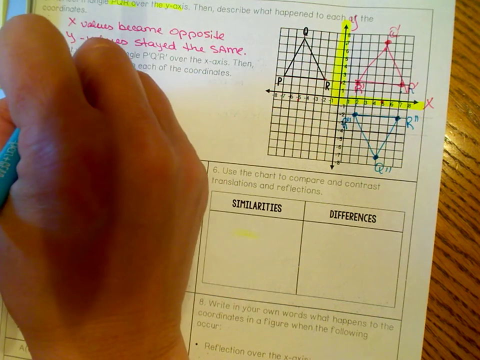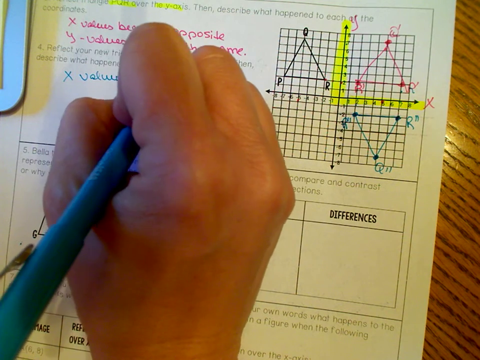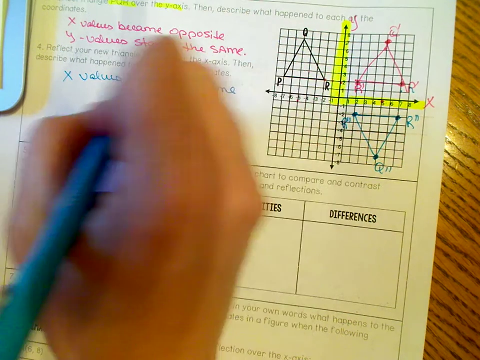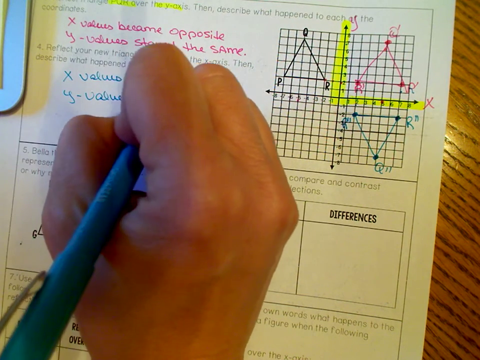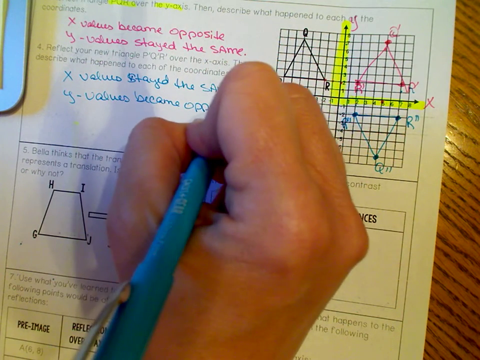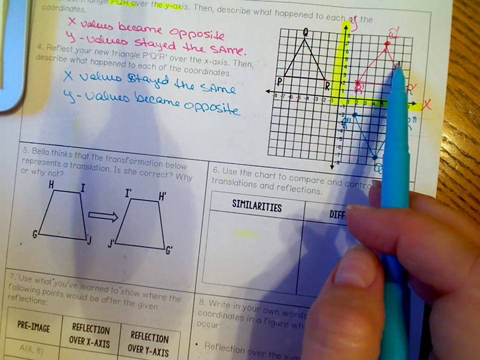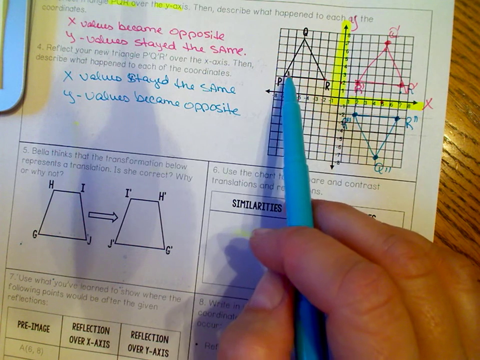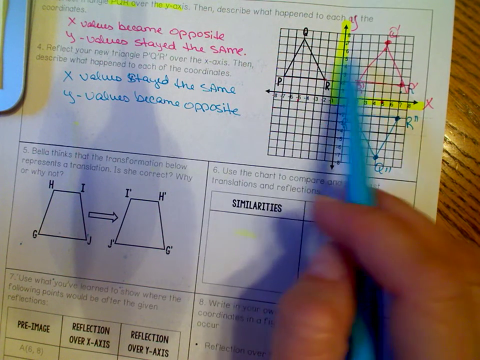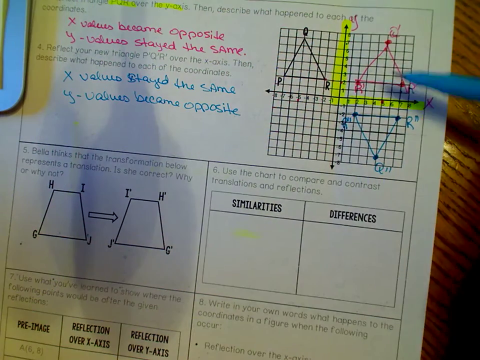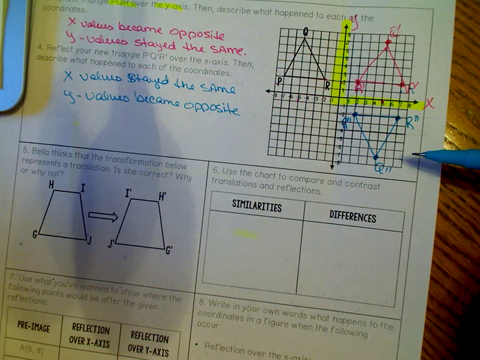So the x values stayed the same. Y values became opposites. So when we went this way, the x's were opposite. We went from negative to positive. But since it all stayed positive up here, the y stayed the same. When we flipped it from here to here across the x-axis, the x's stayed the same and the y's became opposite.